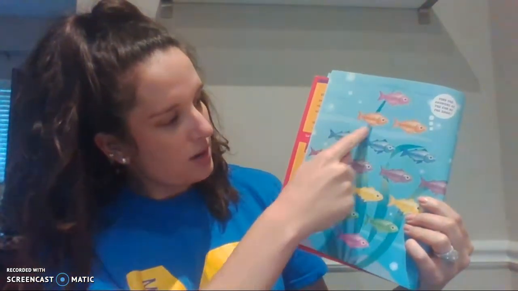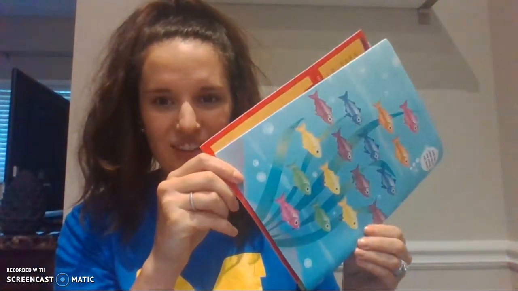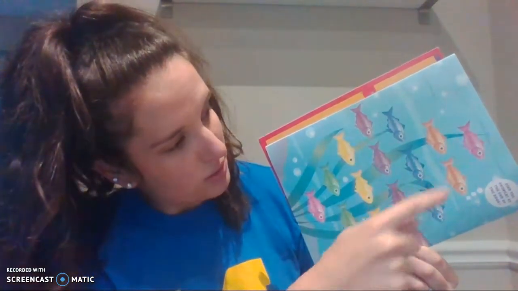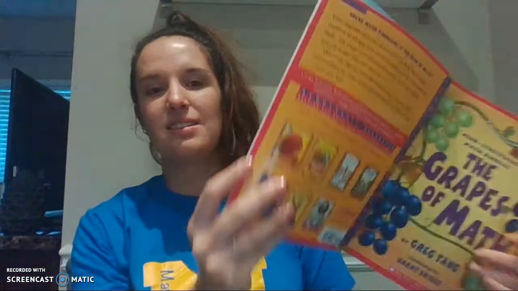So here's a picture of a school of fish. It says to look askew, which means to look sideways at some rows or columns. If I flip this picture a little bit, doesn't it kind of look like an array, what we've been talking about this week? Yeah. So I see 4 rows and 4 columns. So we could say 4 times 4 is 16. So there are 16 fish in this school.